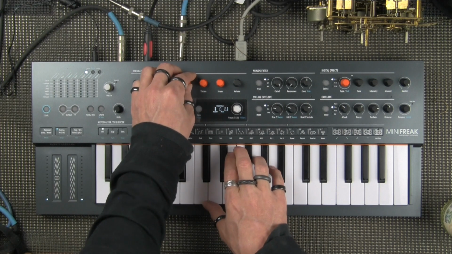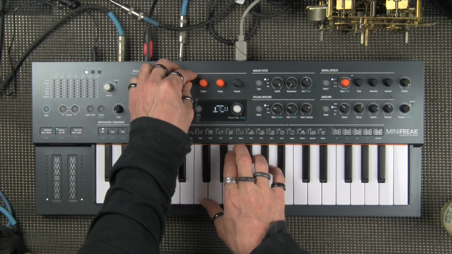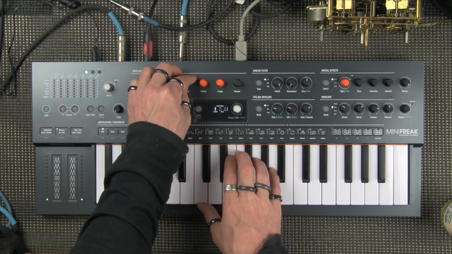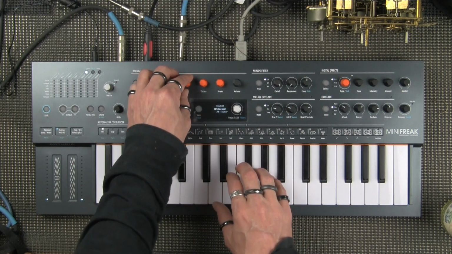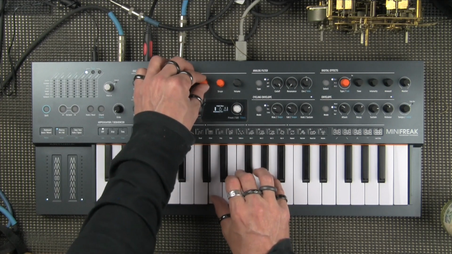Now, I'm not sure why analog synths don't typically have 36 decibels per octave as a filter cutoff type. Maybe it just requires too much effort. But since we have a digital synthesizer here, we have more resources. That might be it. I'm not sure.